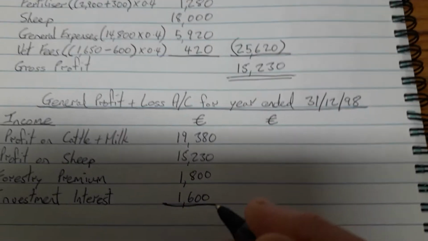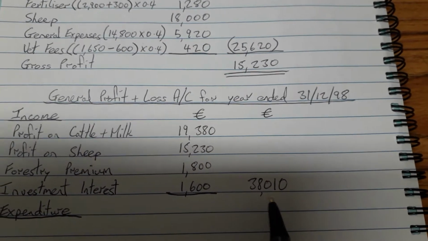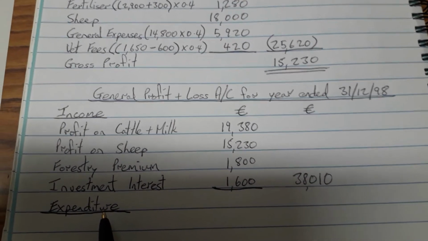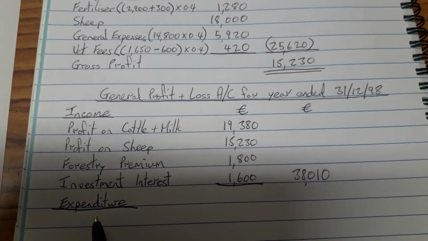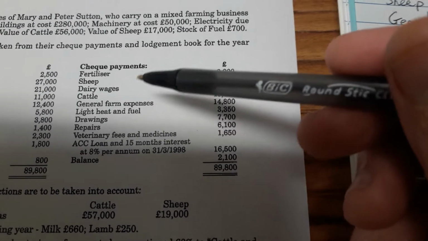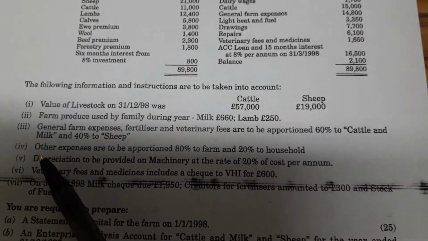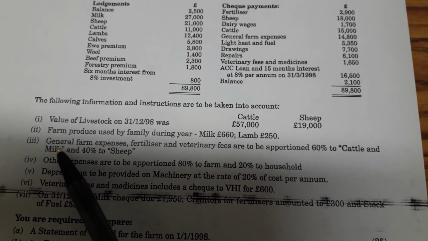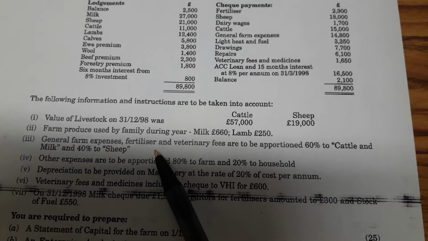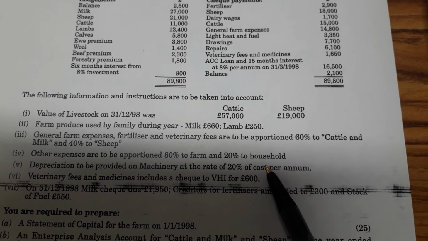We just have to tot that up. I'm going to pause for a second to tot it up. So there, that came to 38,010, and I just put in the heading for expenditure here as well. So we'll start with our expenditure, and again, we'll have a look down through this right-hand side, ignoring anything that we've already included in cattle and milk or sheep. But first of all, before we do, maybe we'll have a look at one item down here where it says other expenses, and that means all other expenses besides general farm, fertilizer and veterinary, are to be apportioned 80% to farm and 20% to household.